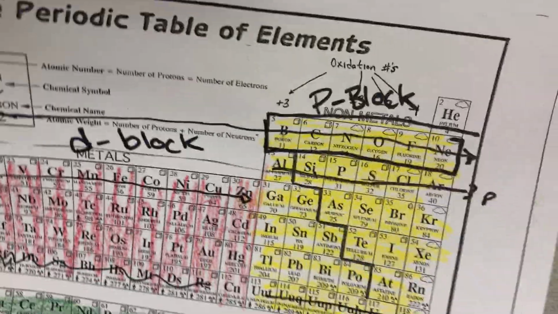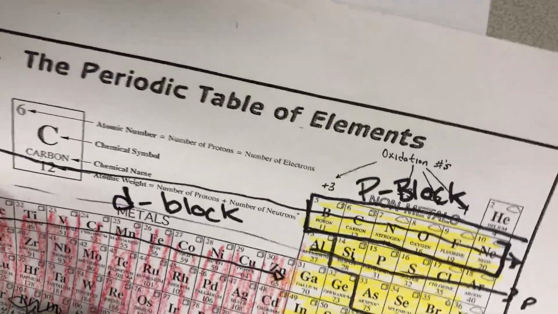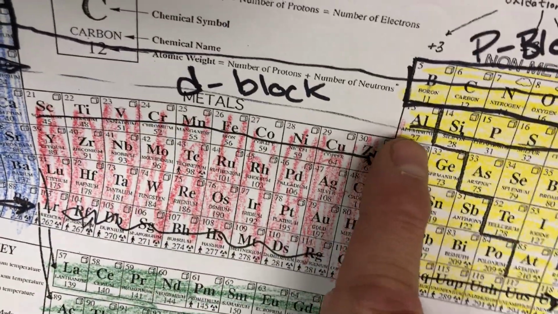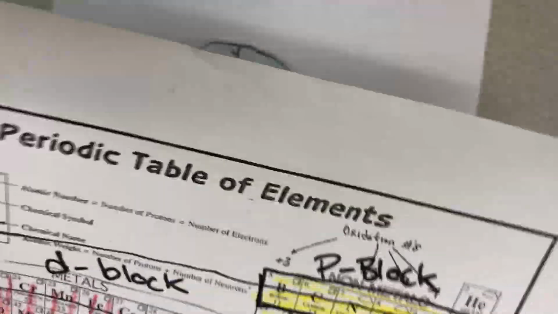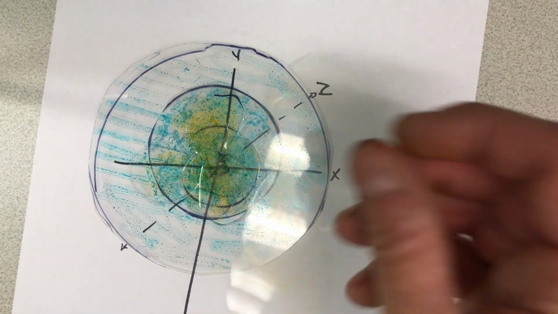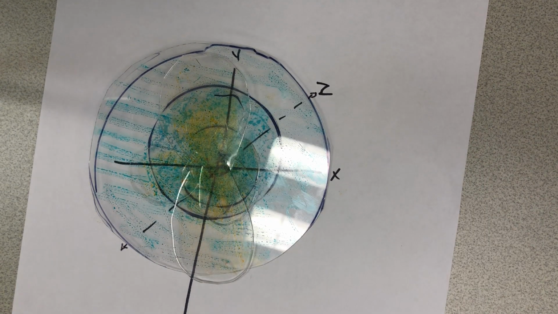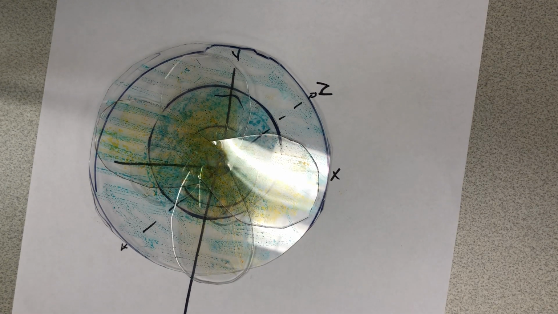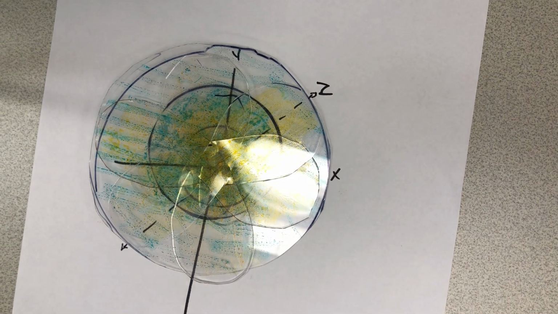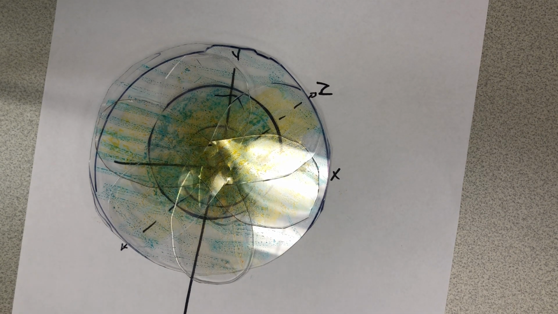And then the next ones that fill in as we go across here from atomic number 12 to atomic number 13 are the p's. And the p's look just like they did in the second energy level. They fill in the x, y, and z orientation. And they just keep building like that as you get farther and farther out. And remember, this is all in 3 dimensions.